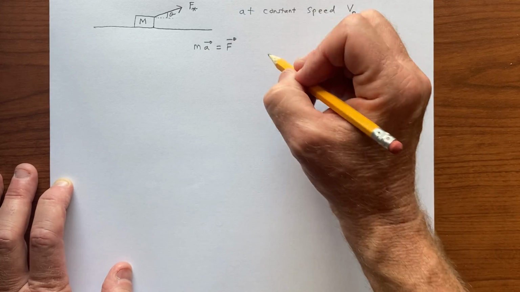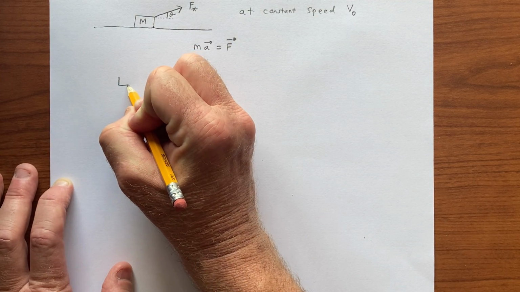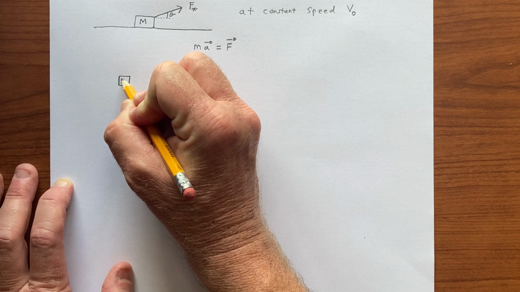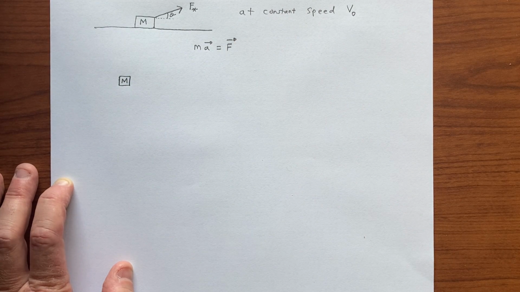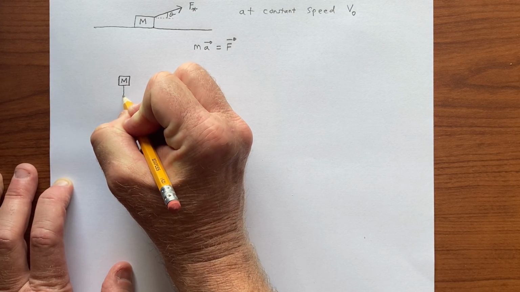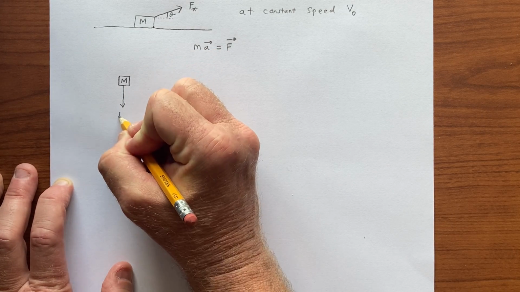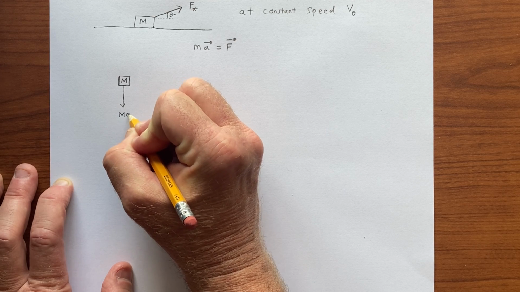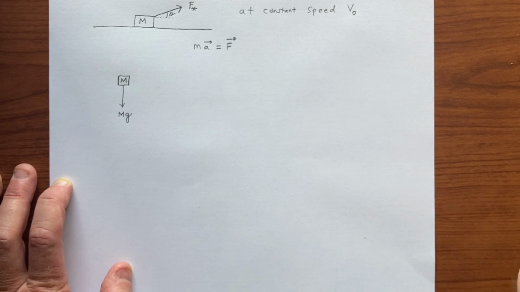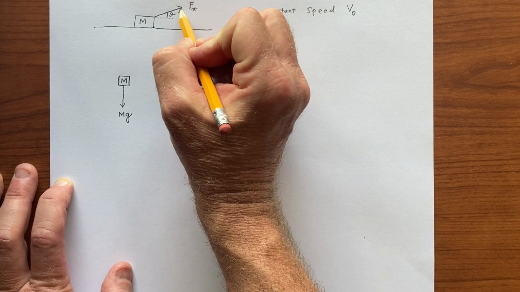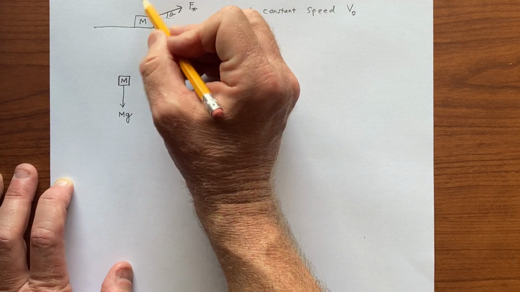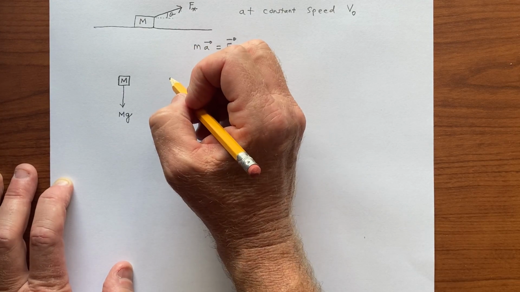So let's do first a free body diagram. So here is our object of mass m. We pull it out of its environment and we look at the forces that are acting on it. So we know that gravity is acting on this object and its value is capital M times g. That's a known value. We know that there's part of this force, F star, in the vertical direction. And so we have to include that.